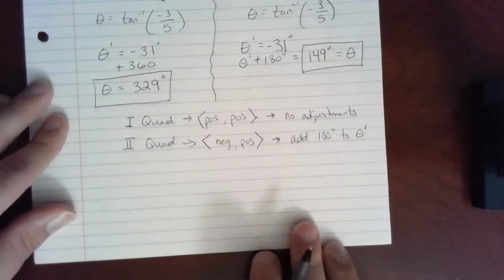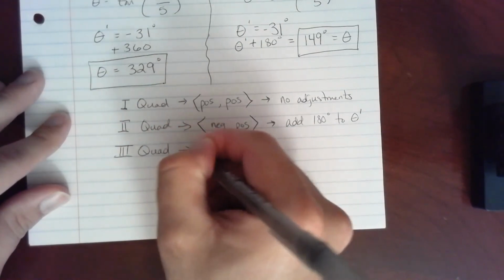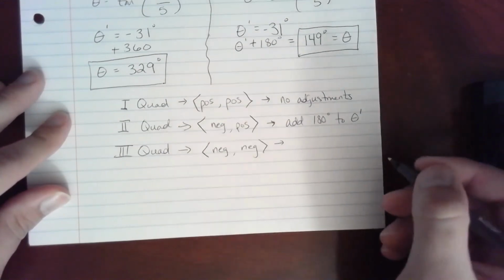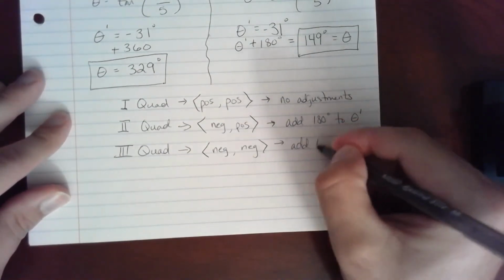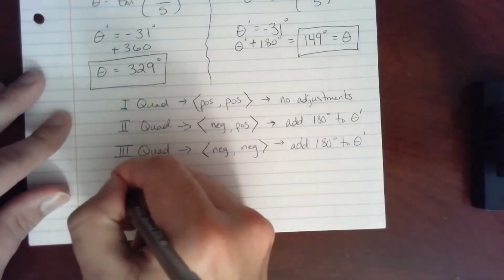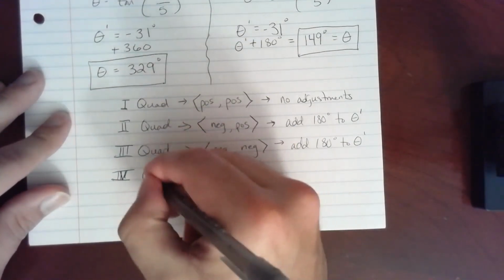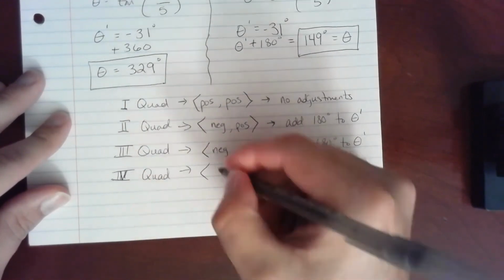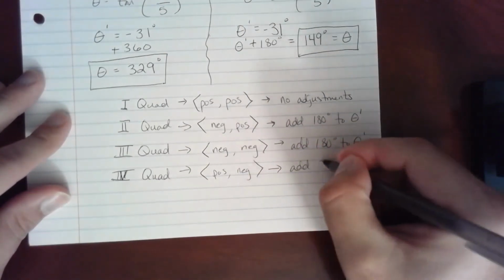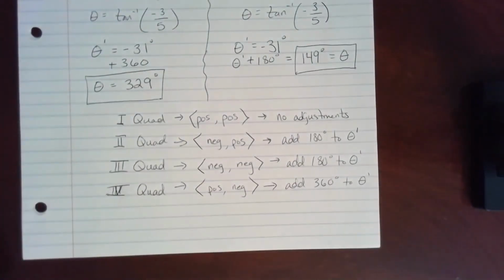Let's call it theta prime. If you're given something in the third quadrant, this will be the same way. You're going to have negative, negative. This one, what we just saw, would also need 180. And the most annoying one, most likely, quadrant 4, has positive followed by a negative, and this one you're likely going to have to add 360 degrees to your theta prime. So these are adjustments that you will have to make.